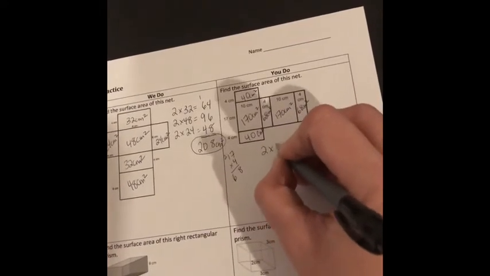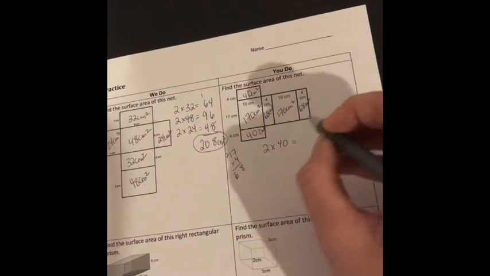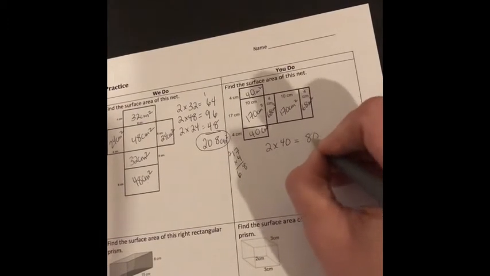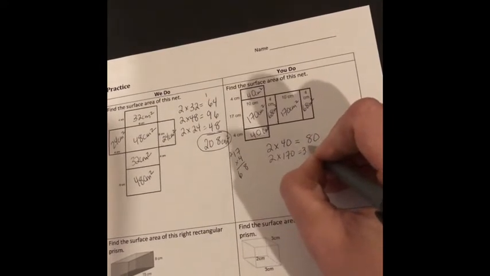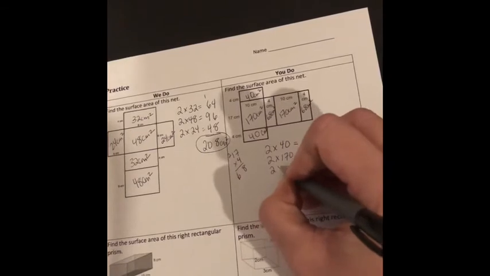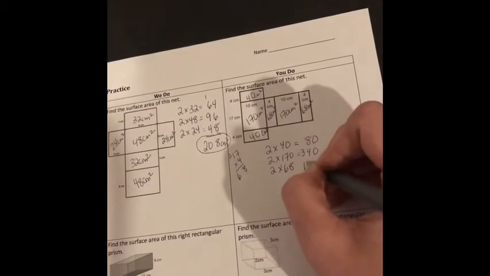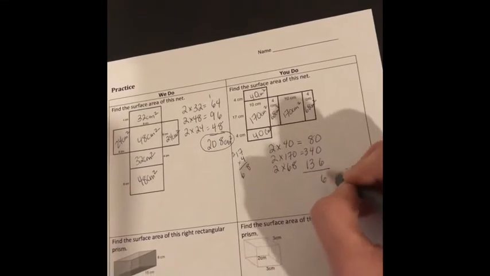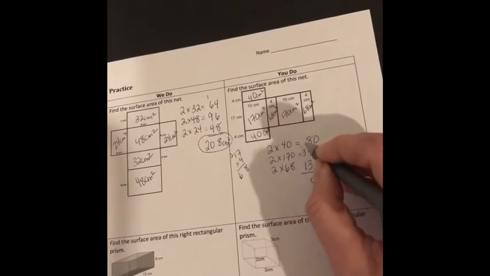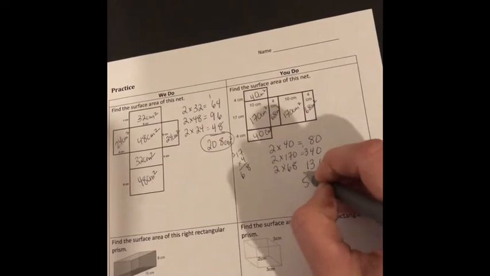So we'd have to go 2 times 40, which is 80. We go 2 times 170, which is going to be 340. And then 2 times 68, which is 136. So we add all those. Remember, the ending number has got to be in centimeters squared. We add all those together, and we get 556 centimeters squared.